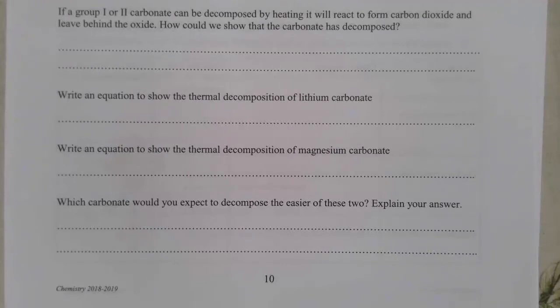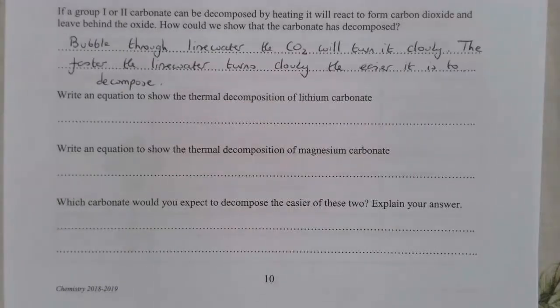So these carbonates can be decomposed by heating and will form carbon dioxide and leave behind the oxide. The way we can show that the carbonate has decomposed is to bubble any gas given off through lime water, and the lime water will turn cloudy as it makes calcium carbonate, that insoluble precipitate. The quicker the lime water turns cloudy, the faster the rate of decomposition and the more polarizing the cation. So the quicker the carbon dioxide is given off, the easier the carbonate will be to decompose.